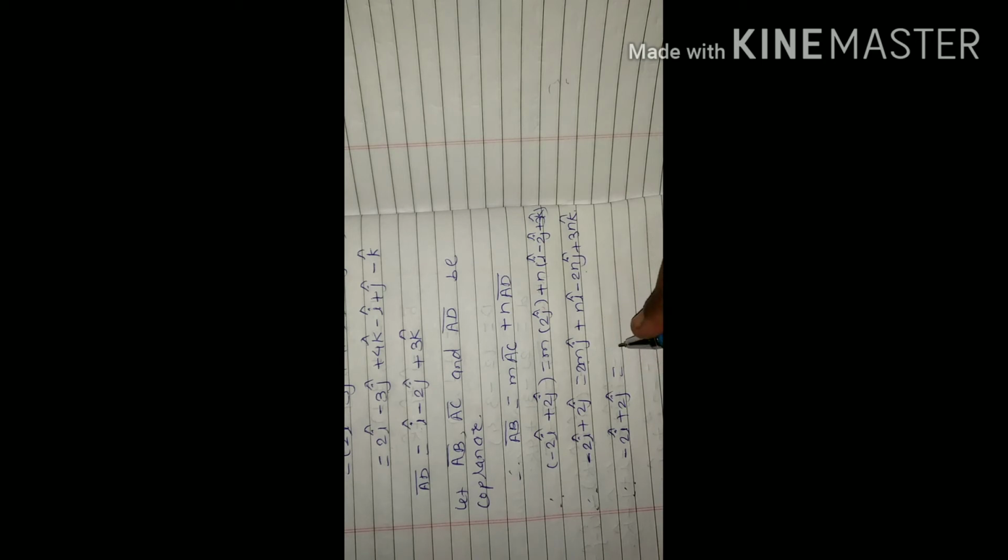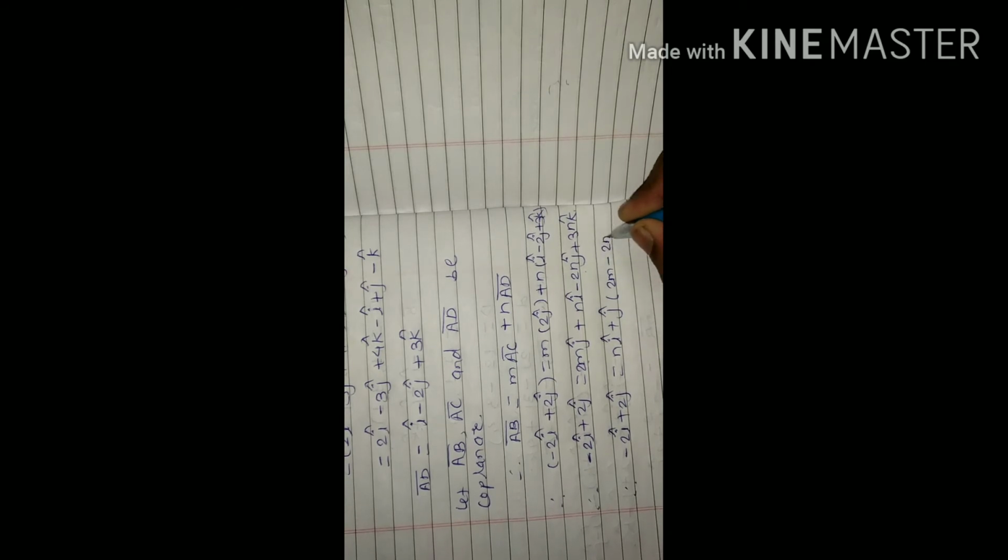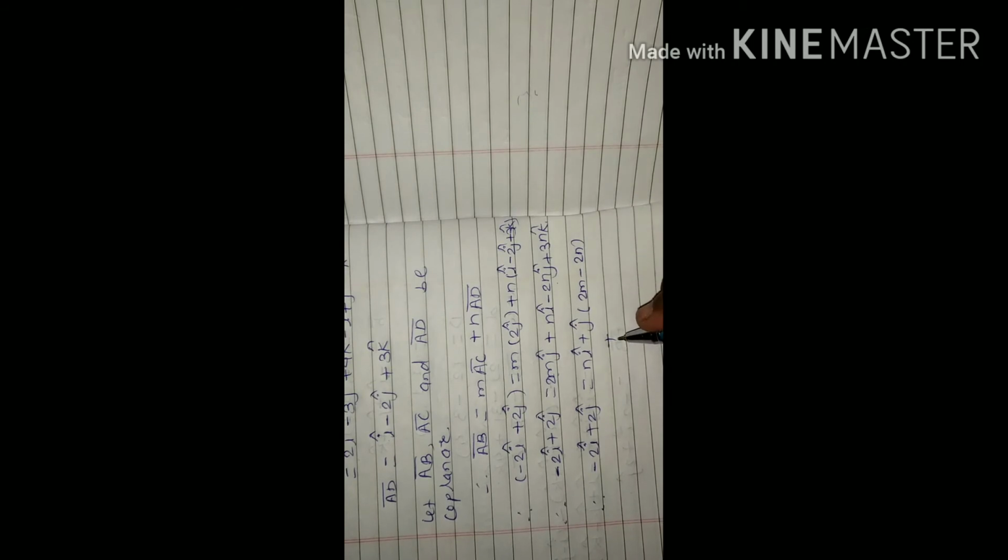Then the remaining terms, that is n i cap plus j cap, the remaining term in bracket we write that is 2m minus 2n, and the last term that is 3n k cap.